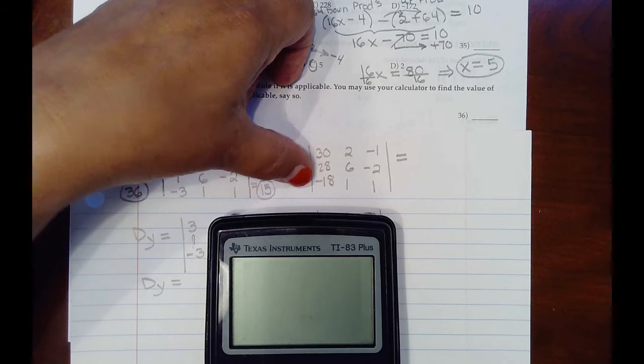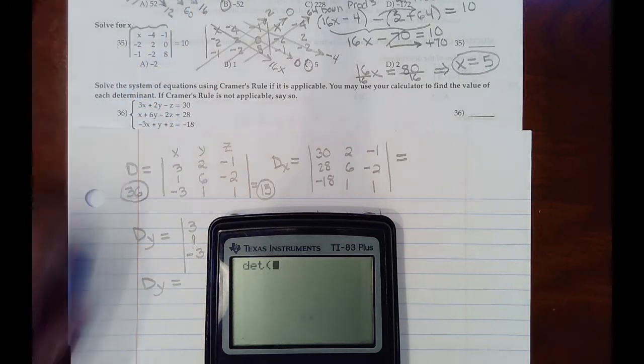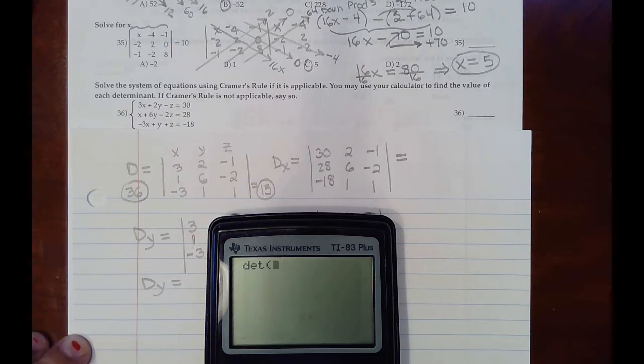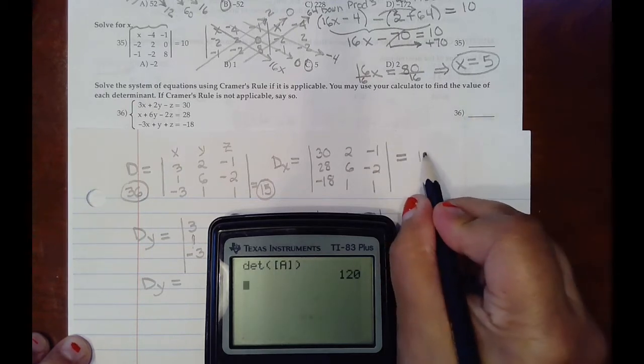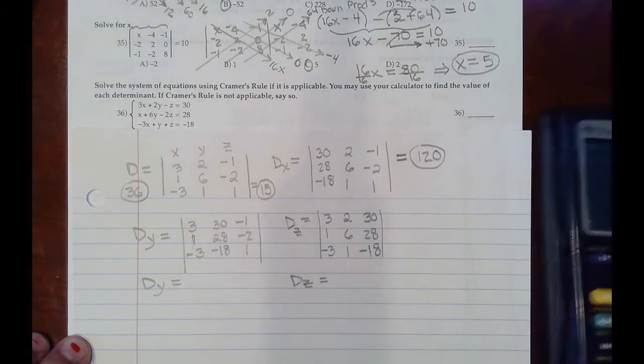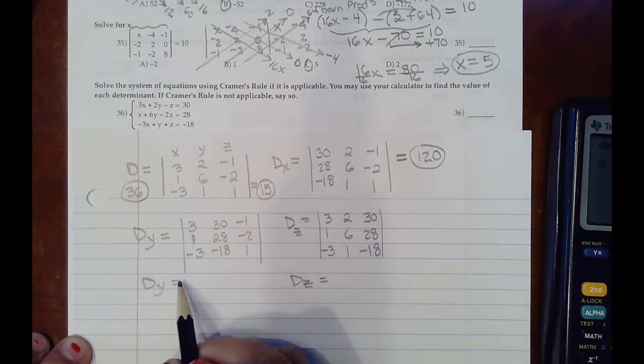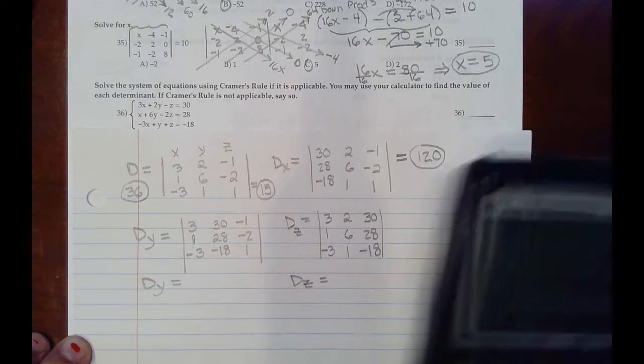Second quit. Now we're going to go to second matrix and we're going to do the math called finding a determinant. Choose that. Call up the matrix you want to find the determinant of, which is matrix A. So go second matrix, choose matrix A, close that up, get the determinant value. That turns out to be 120. So we'll be using that when we go and find the X value. This D sub Y value, I'll put it down here.